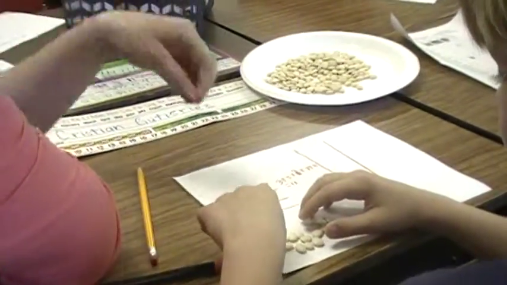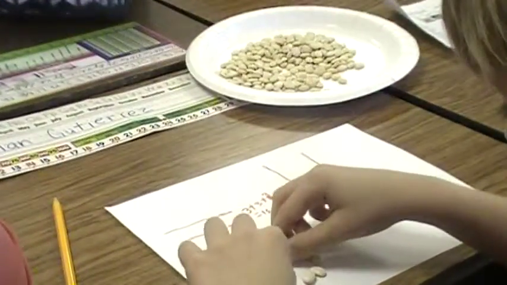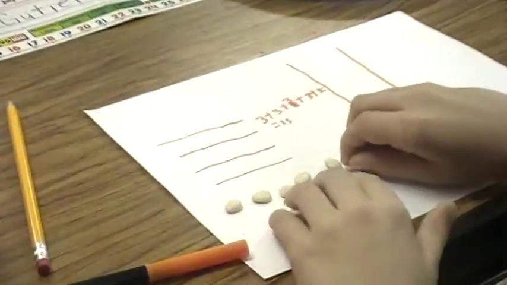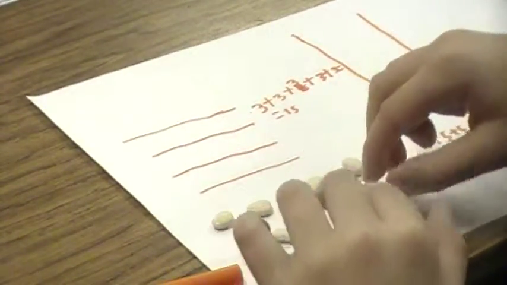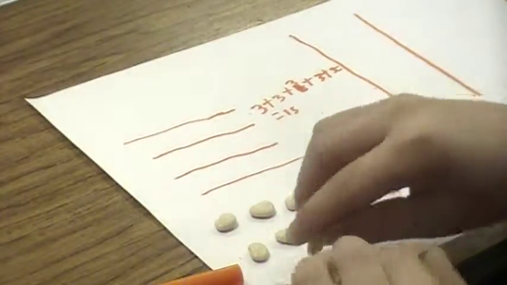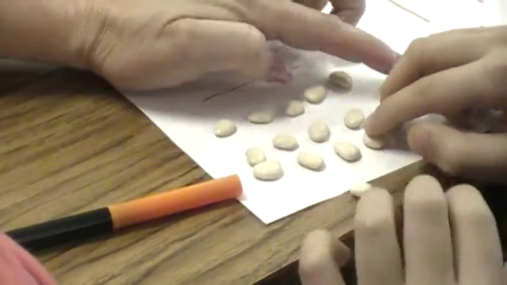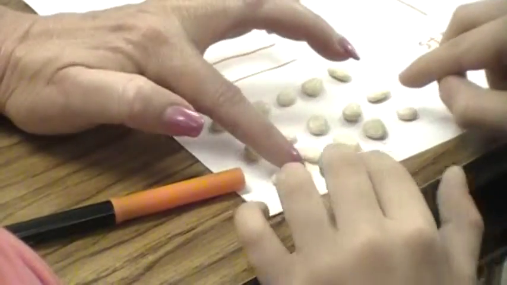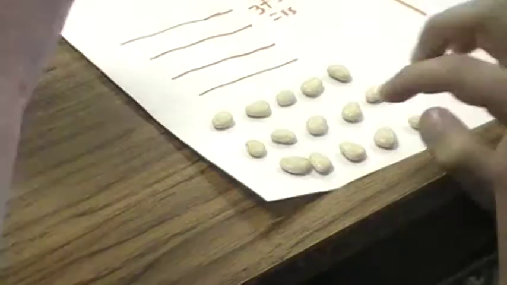Make sure that whenever you do your next row, you make a line between it so it stays neat and organized. You want to make 3 rows of 5. I made the first row for you. You need to make 3 rows of 5.